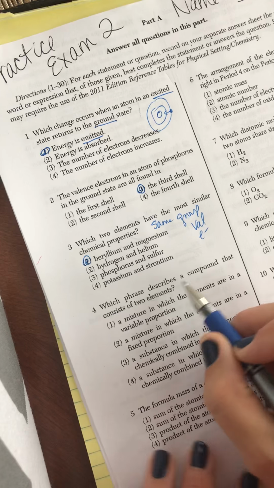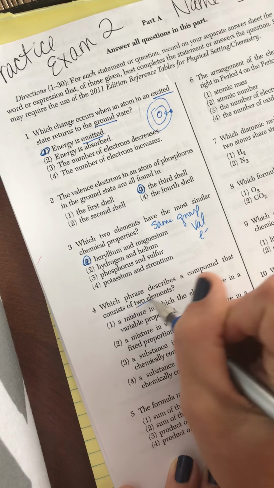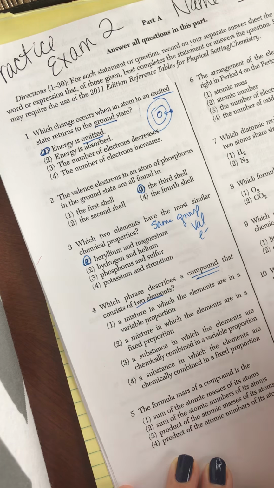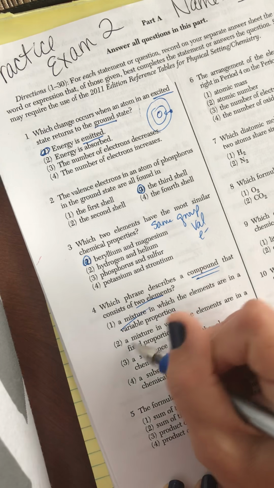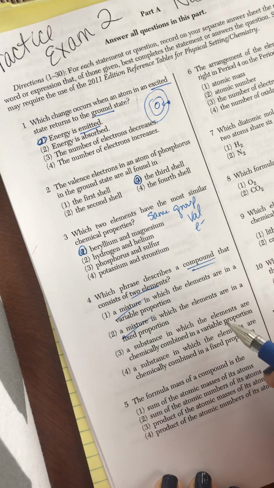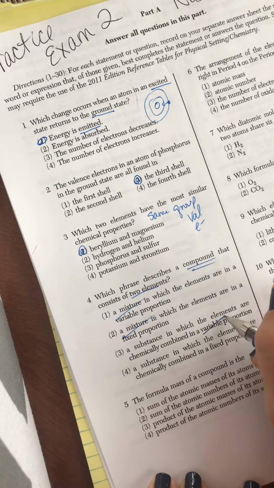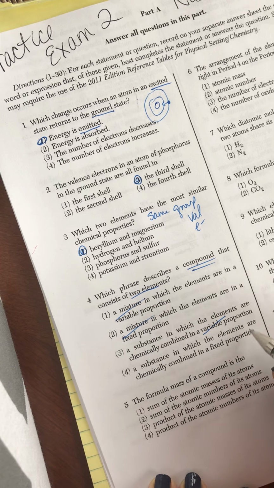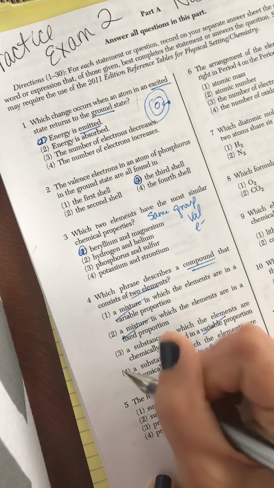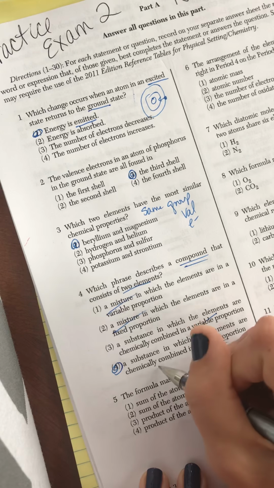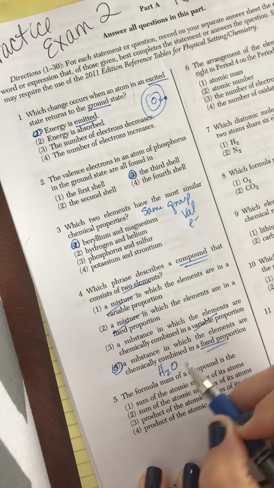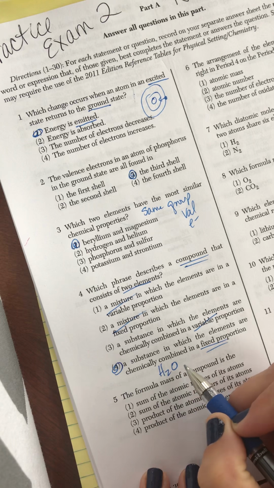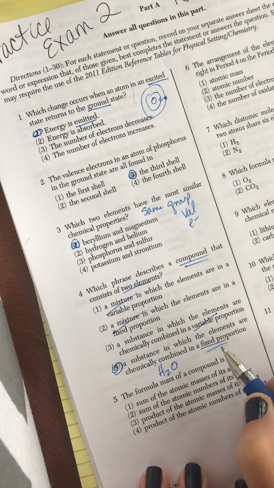Next one, which phrase describes a compound that consists of two elements? A compound. So a compound is not a mixture. A substance in which the elements are chemically combined in a variable proportion, not variable. Substance in which the elements are combined in a fixed proportion, yes, that is a compound. So for example, H2O, you always have 2 hydrogen atoms with 1 oxygen. That's what we call a fixed proportion.